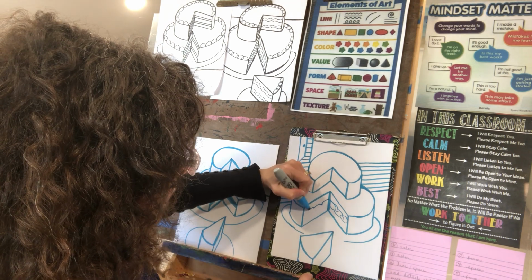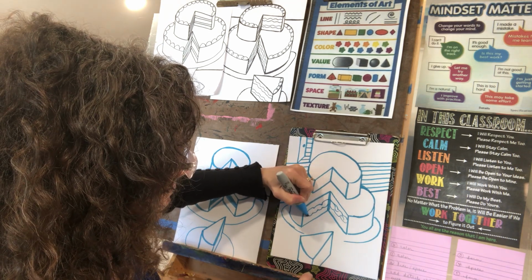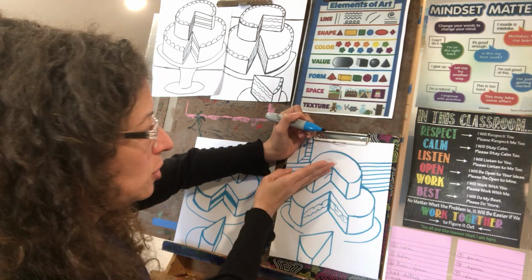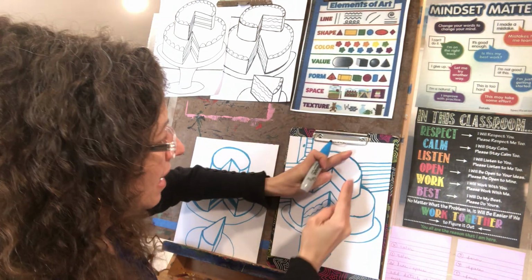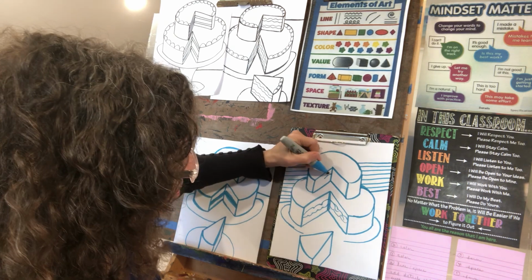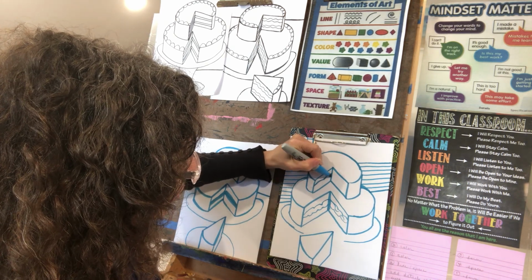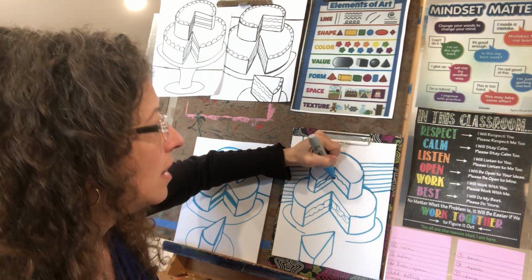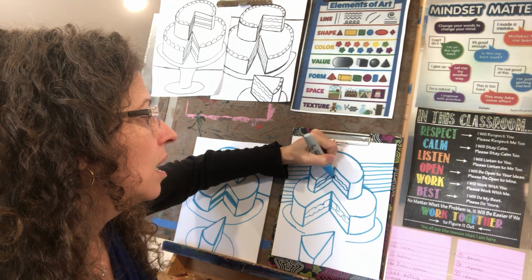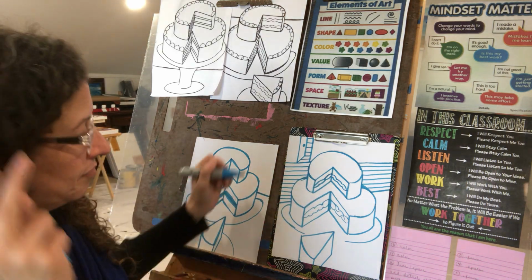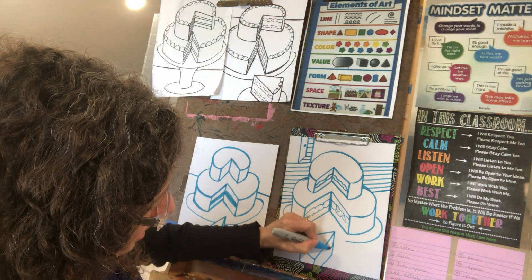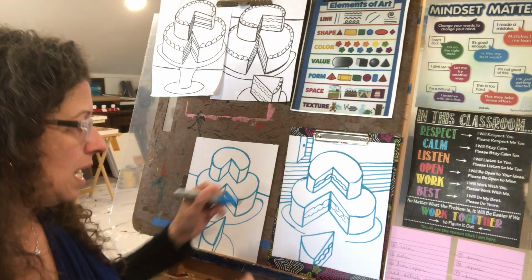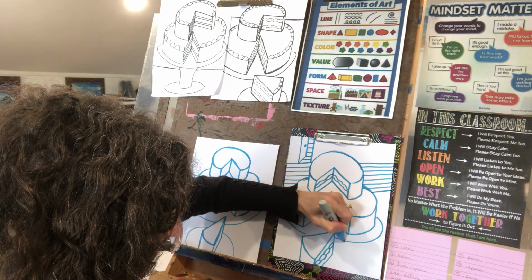I'm gonna add some filling in my cake, and it has to go in the same direction again. So if my line is diagonal, these lines in here are going to be diagonal. I'm using curved lines, but they are going in the direction which is diagonal. Okay, and this one is going to be diagonal as well.